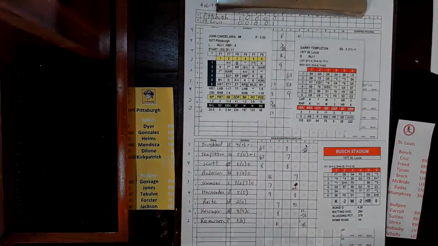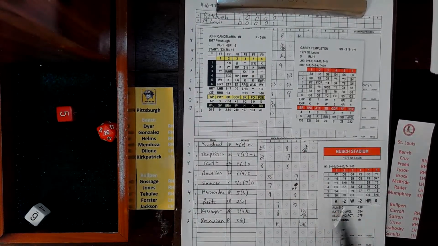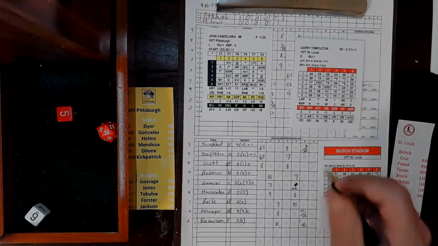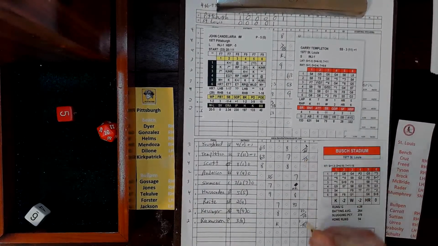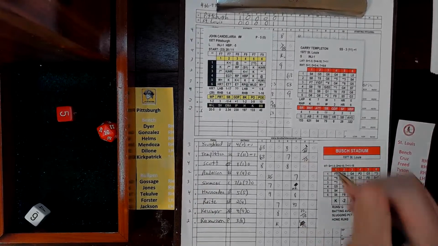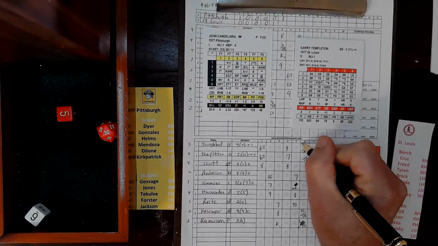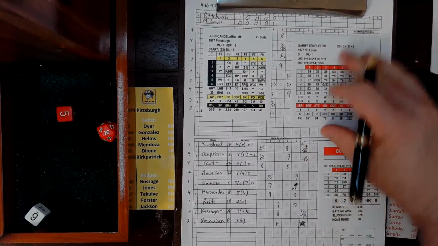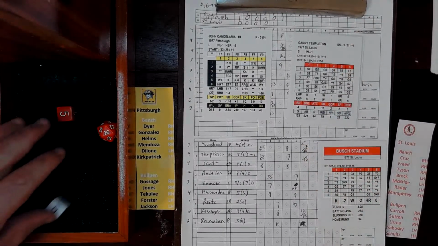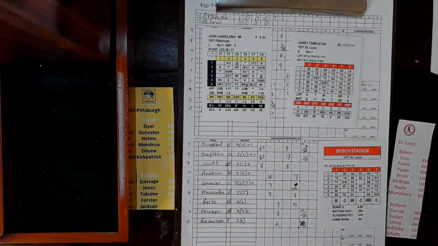Go to Templeton. 5-6. That's a single past third base. So scoring is Rasmussen to tie the game. RBI single from Templeton. Youngblood will take third. He cannot score. And we have a tie game. 2-2 is our score.